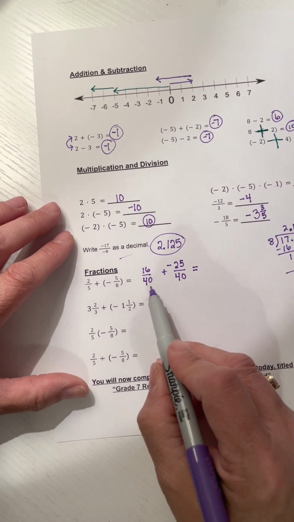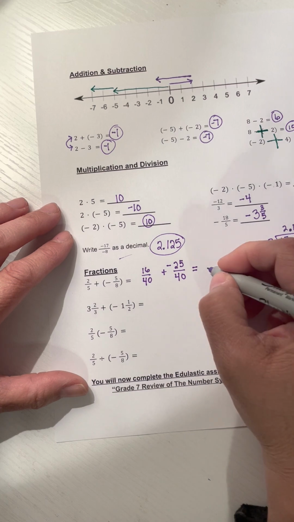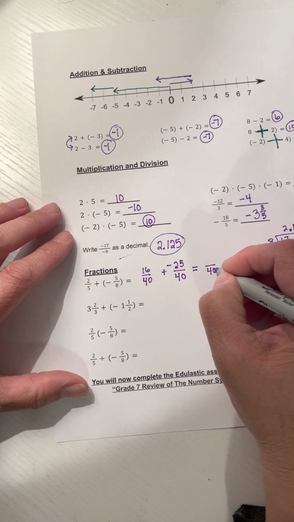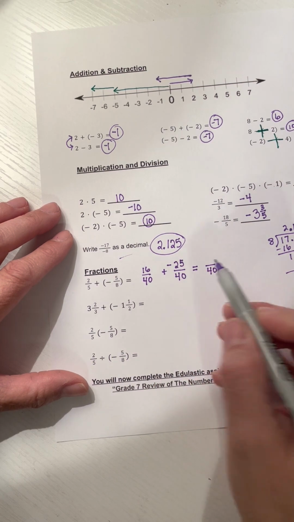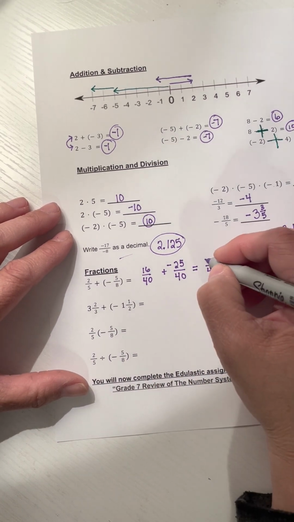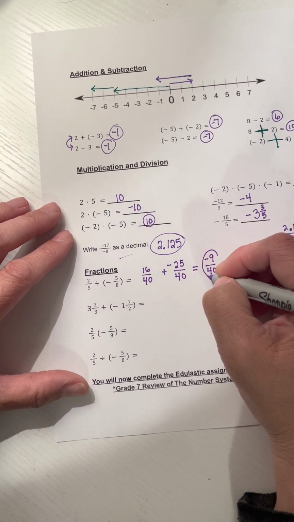As long as you have matching denominators, you just put your numerators together. 16 plus -25, you might want to think about the number line for that. It's going to be -9. So the answer is -9/40.